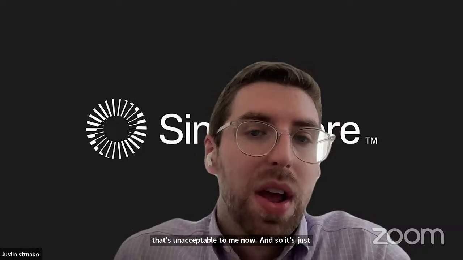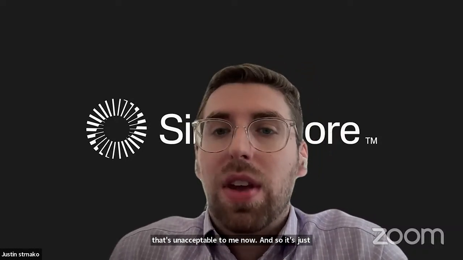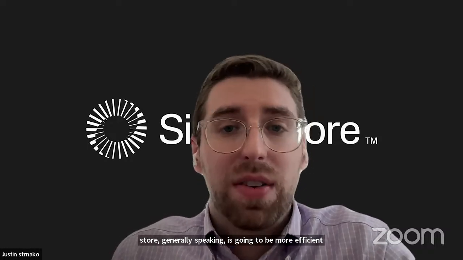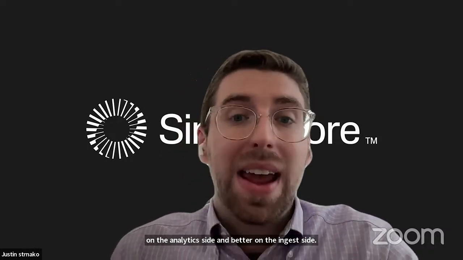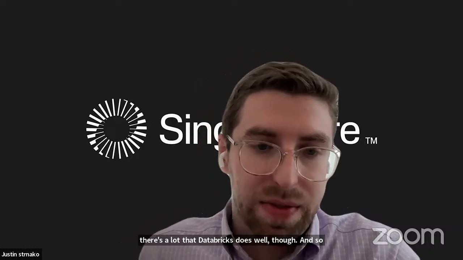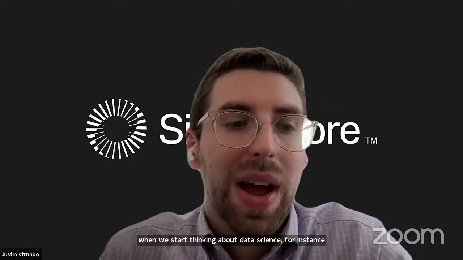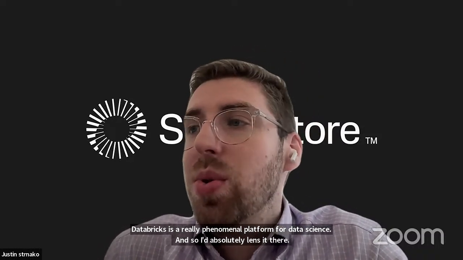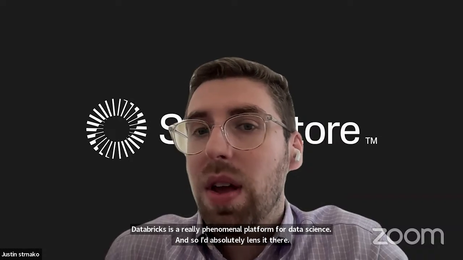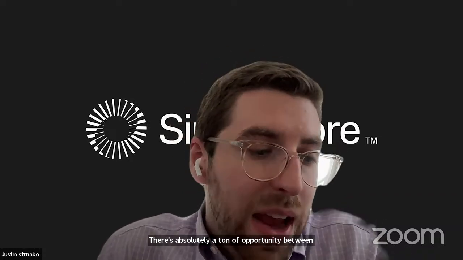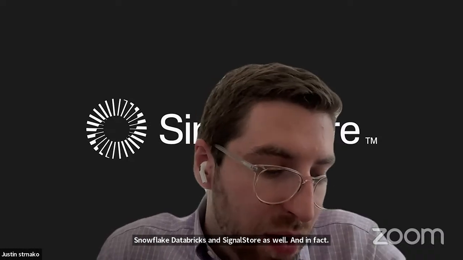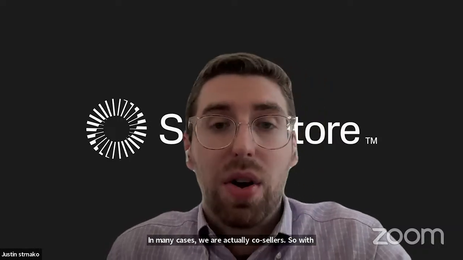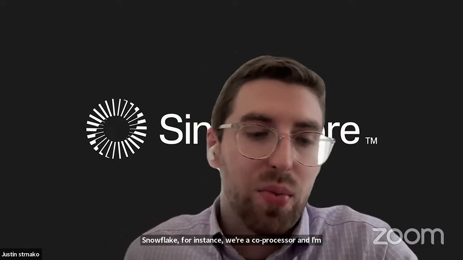When we think about Databricks, SingleStore, generally speaking, is going to be more efficient on the analytics side and better on the ingest side. There's a lot that Databricks does well, though. And so when we start thinking about data science, for instance, Databricks is a really phenomenal platform for data science. There's absolutely a ton of opportunity between Snowflake, Databricks, and SingleStore as well. And in fact, in many cases, we are actually co-sellers. So with Snowflake, for instance, we're a co-processor, and I'm actually going to be at a lot of these Snowflake events. I presented to a lot of Snowflake sellers as well around this.